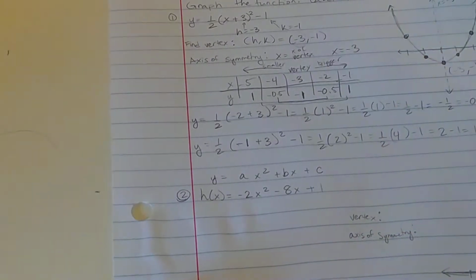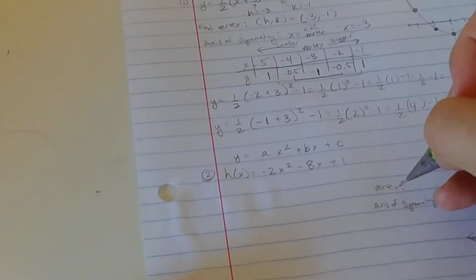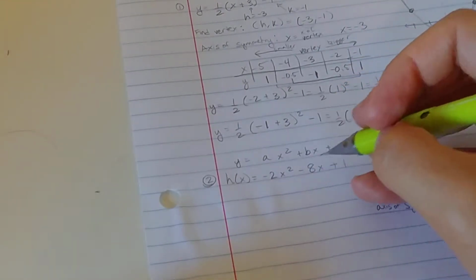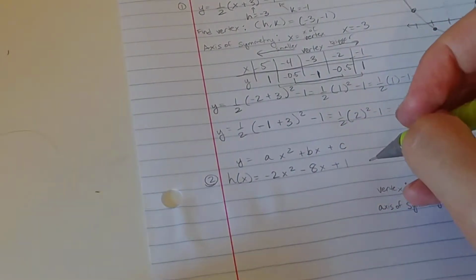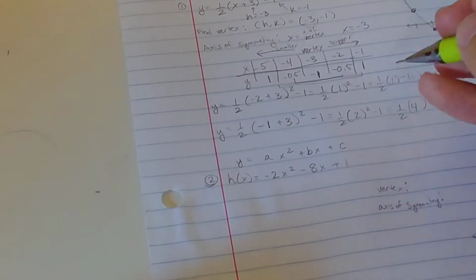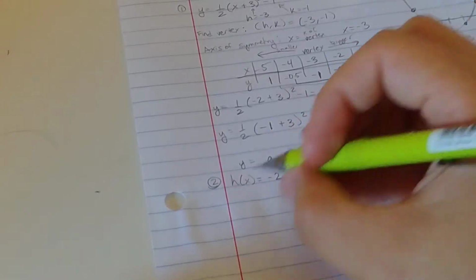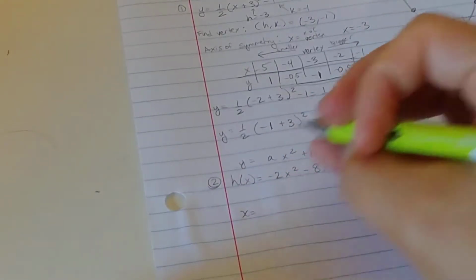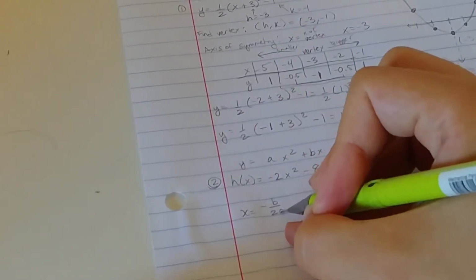All right. So you want to do the same thing. Find the vertex first. So here for standard form it's a little different. We need to use a formula. Now we don't have a formula for the whole vertex. We have the formula for the x of the vertex. So the x of the vertex is this. x equals negative b divided by 2a.